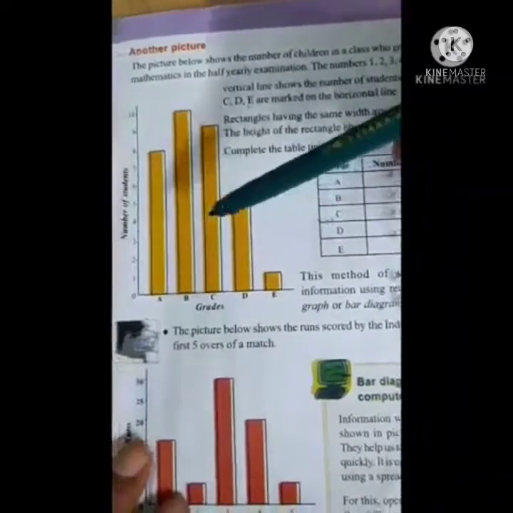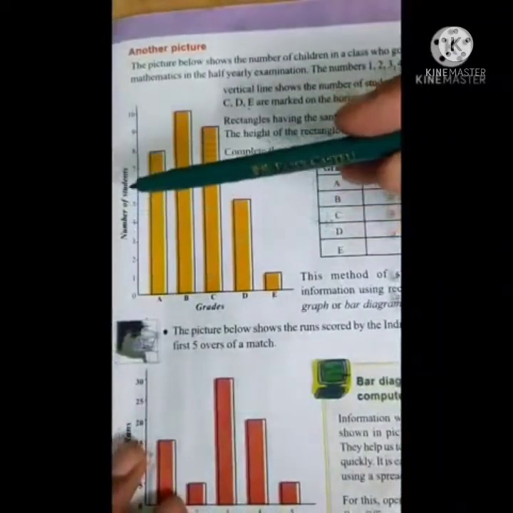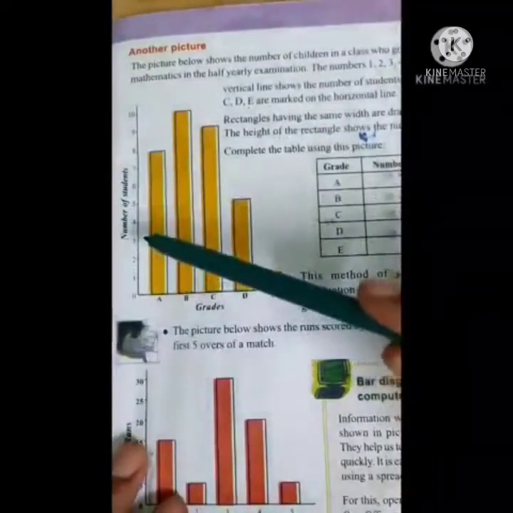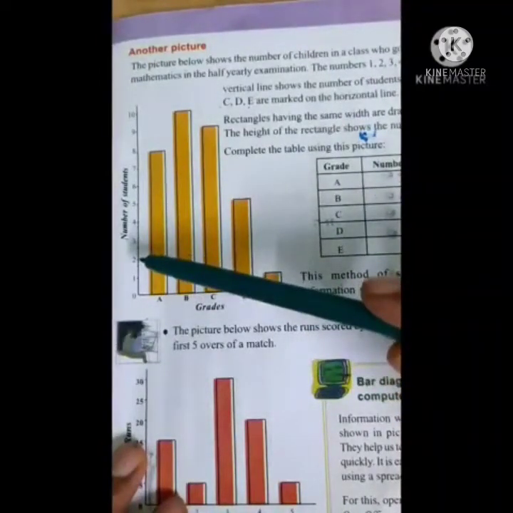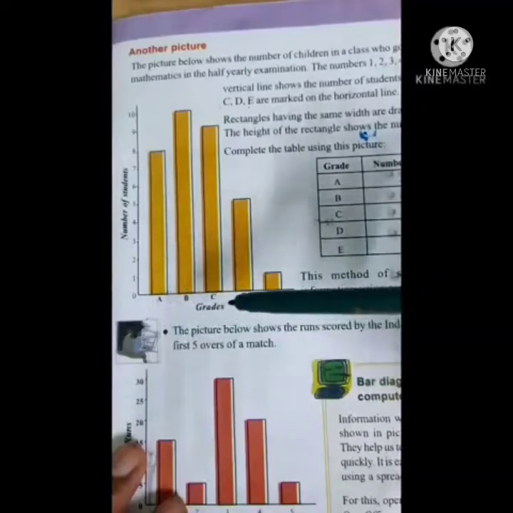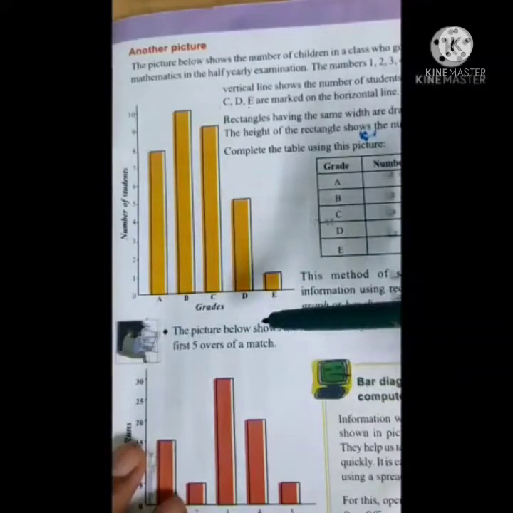The numbers 1, 2, 3, 4 marked on the vertical line shows the number of students. Numbers are marked on the vertical line in such a way that they are at equal distance. The grade A, B, C, D are marked on the horizontal line.